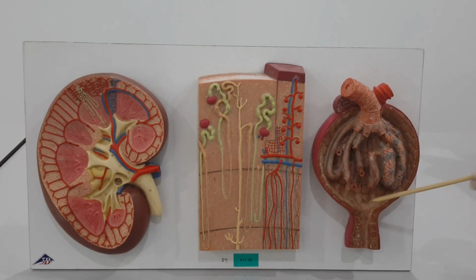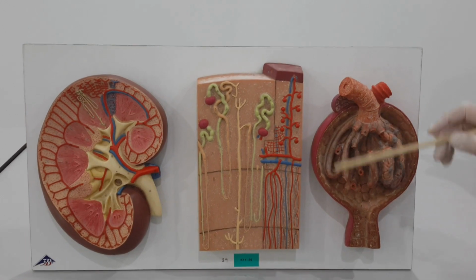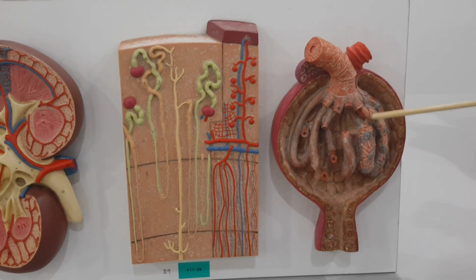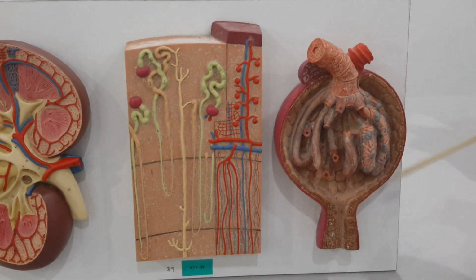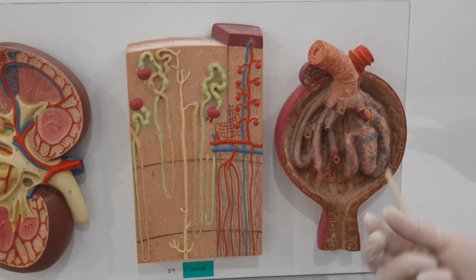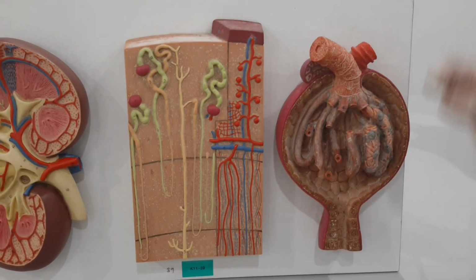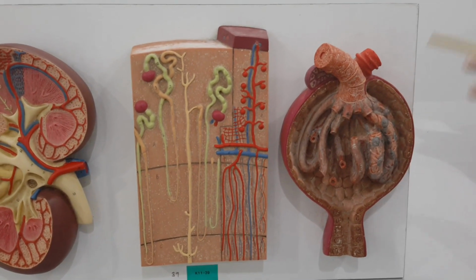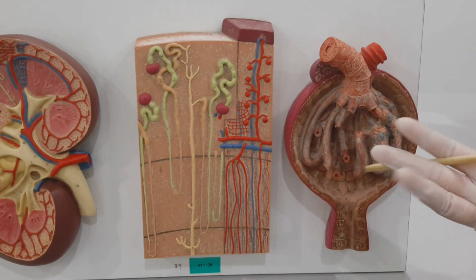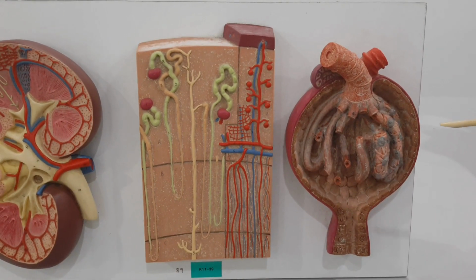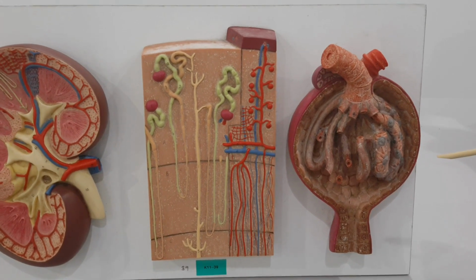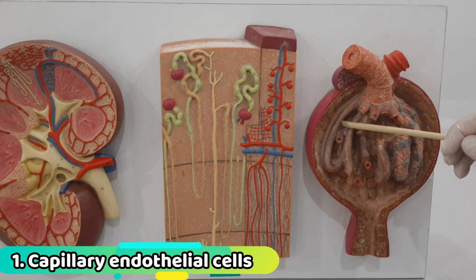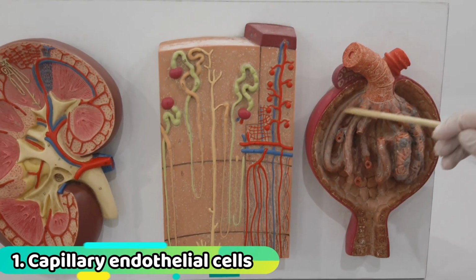Okay, now let's focus on this glomerular capillary tuft. As I've mentioned, they are anastomosing capillary channels, all right? So, as you know, the main function of the glomerulus is to filter the blood, so it must have filtration barriers. Okay, so the glomerular capillary tuft is formed by three filtration layers.